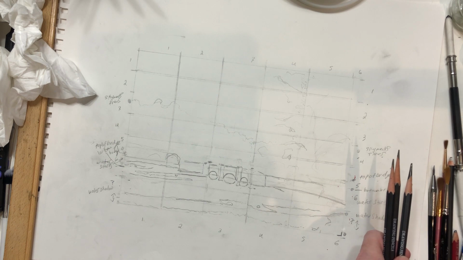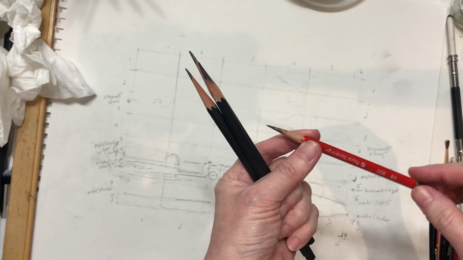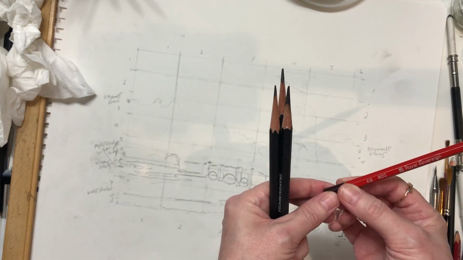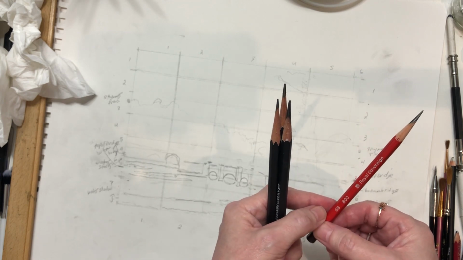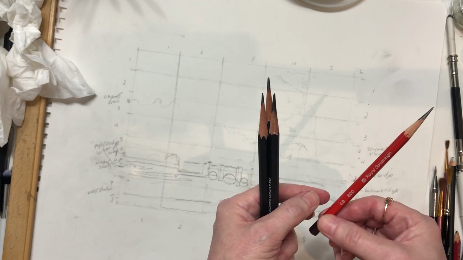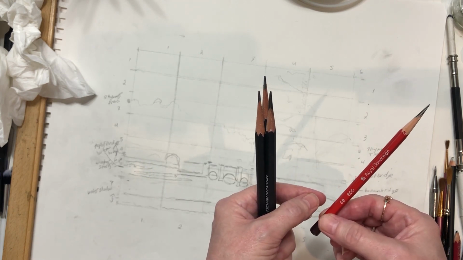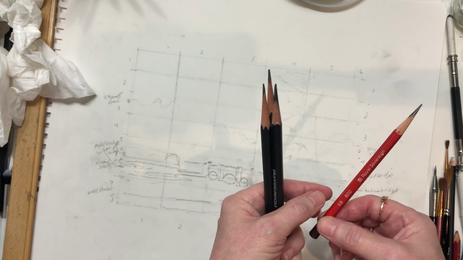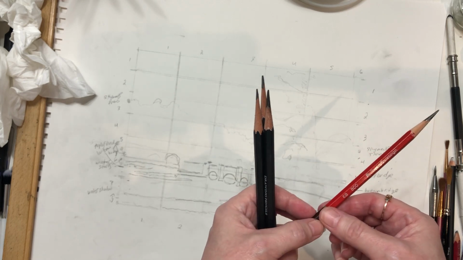And I'm also going to be using probably a 6B Royal Sovereign pencil, which is an amazing pencil. This is an antique pencil. It was my mother's, and I found this quite a while ago in some of her drawing supplies.